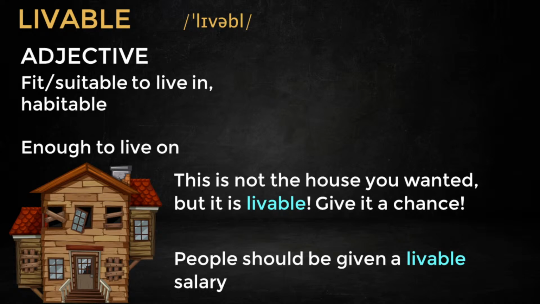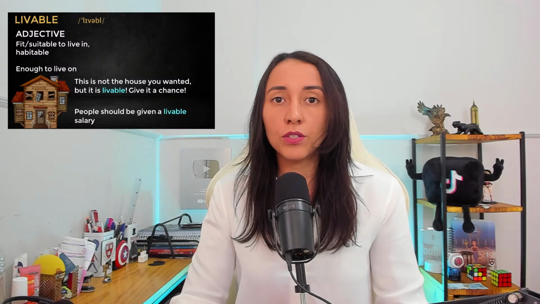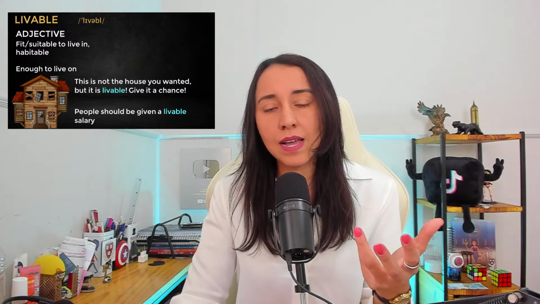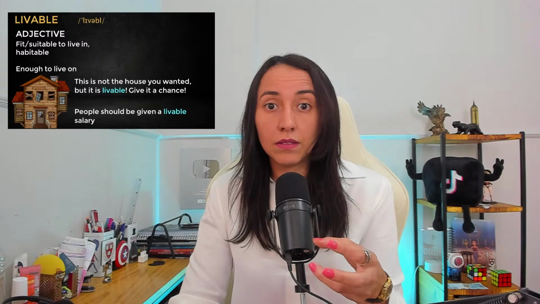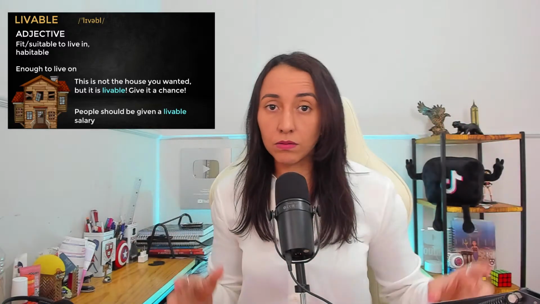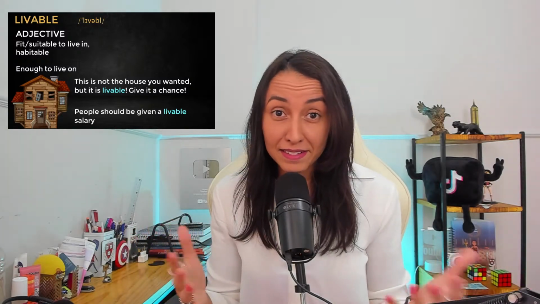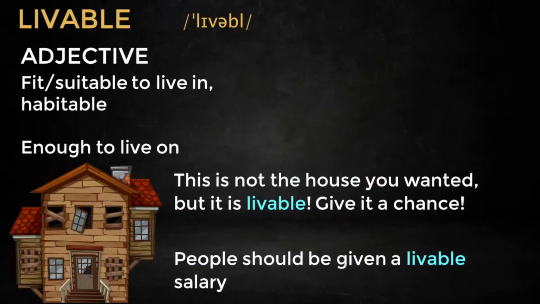And the next one, livable. It is an adjective, and it means, if you use the word livable, you're describing a place or something that is typically a place, okay, guys, that is habitable, that is suitable to live in. For example, this room is livable. My apartment is livable, is habitable, okay, is decent, is appropriate for living, okay? So look, this is not the house you wanted, but it is livable.